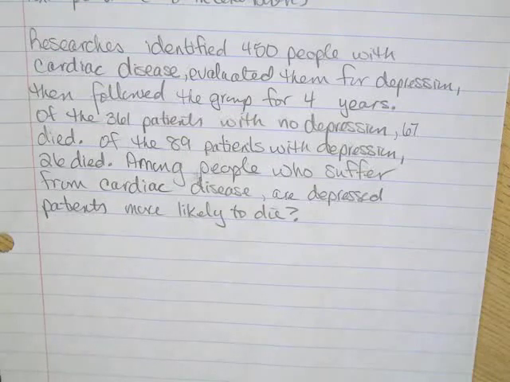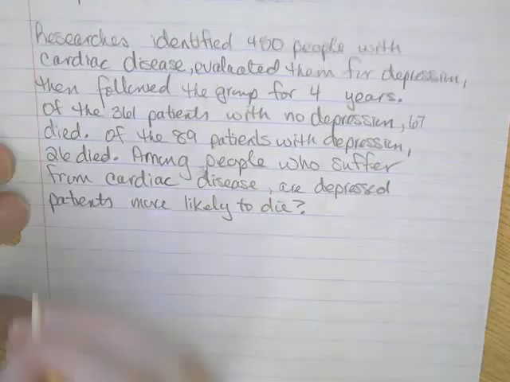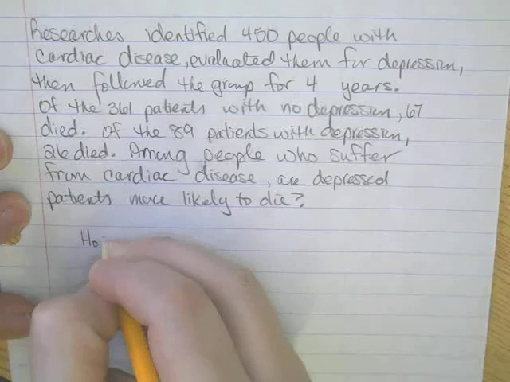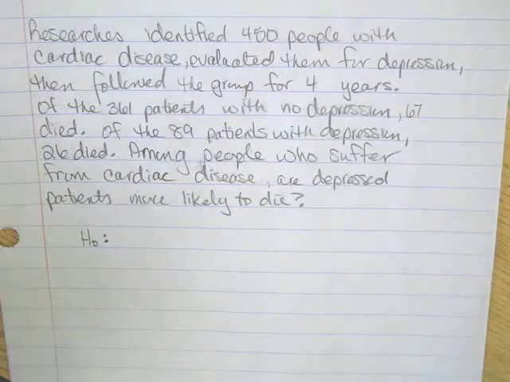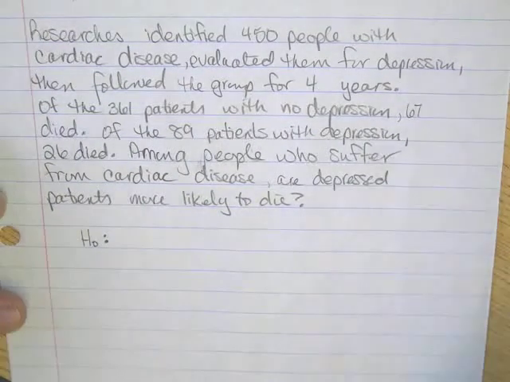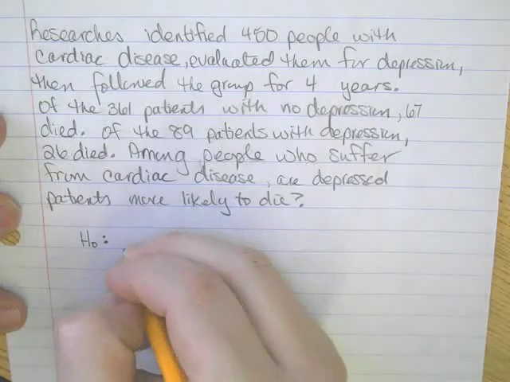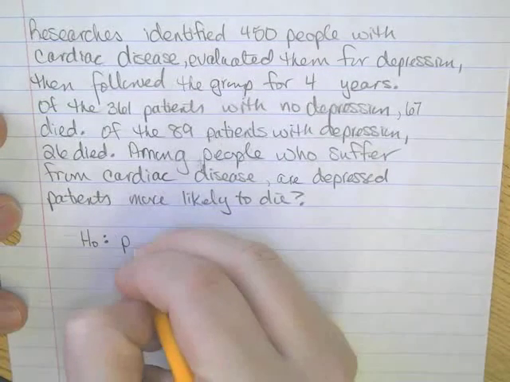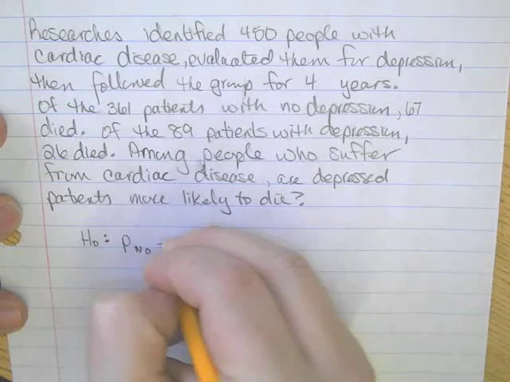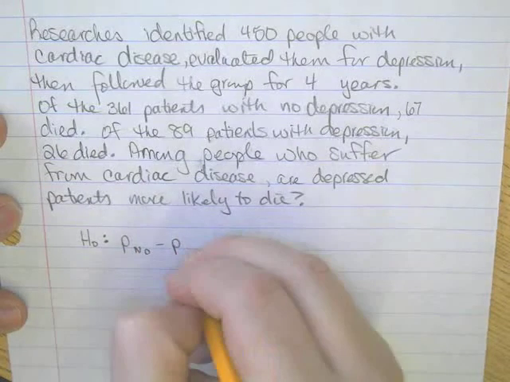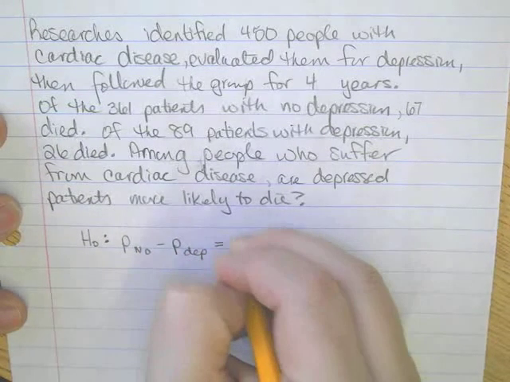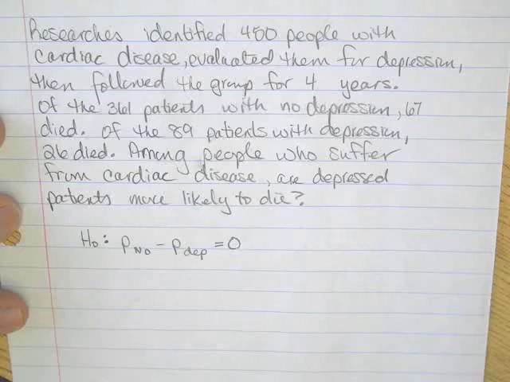Okay? So the first thing we want to do, we're not going to go through the whole process, but we are going to do some of it. And the first one we're going to want to do is write the null hypothesis, which is P with no depression minus P with the depression is the same. They're equal. So no depression and depression would give us the same results.